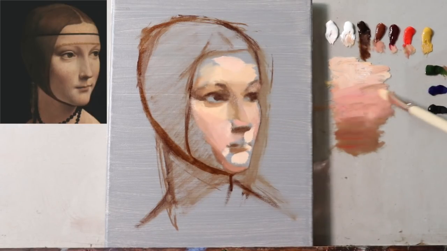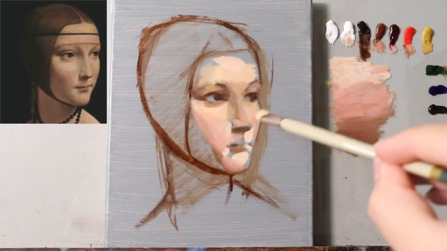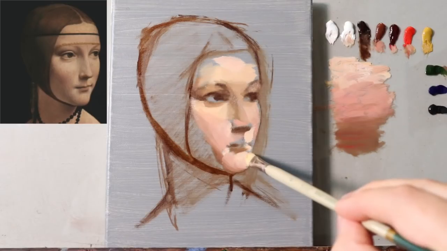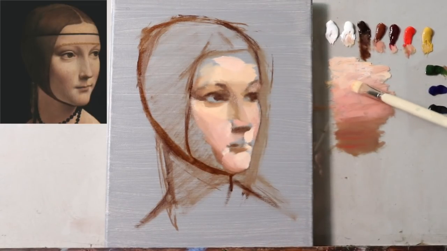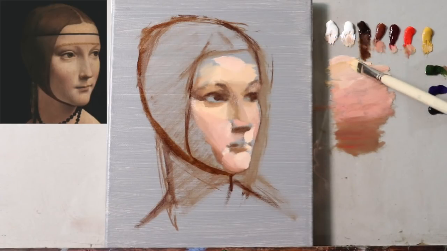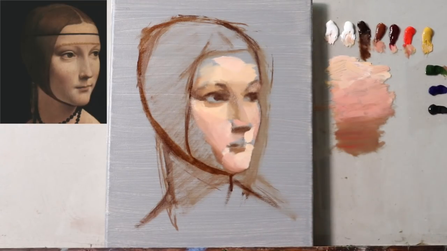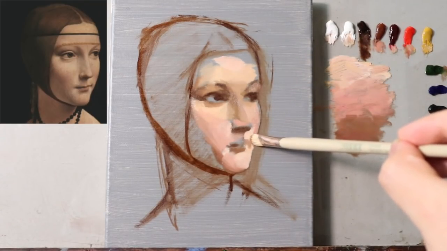A little bit more light. Titanium white. Yellow ochre. Going to switch to the halftone brush. The almighty halftone brush.